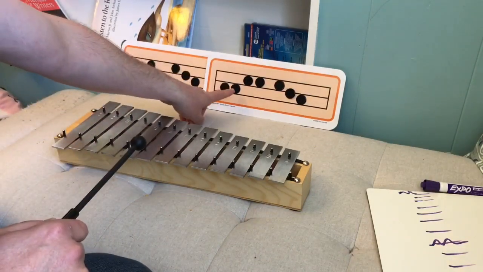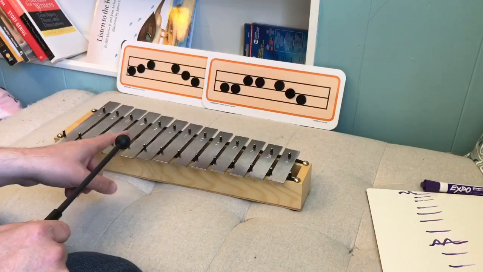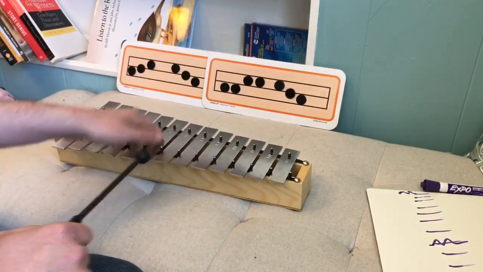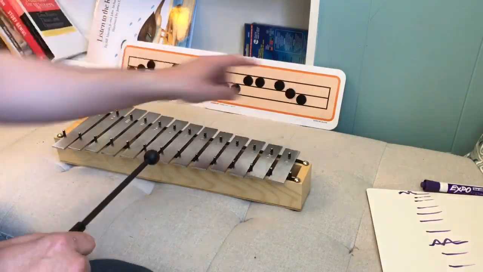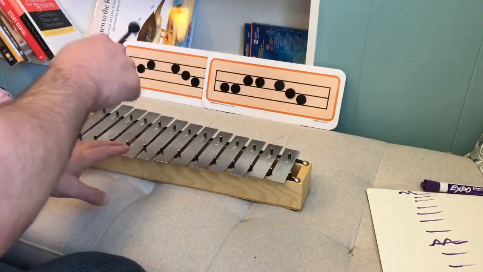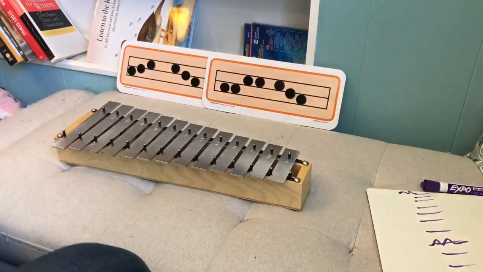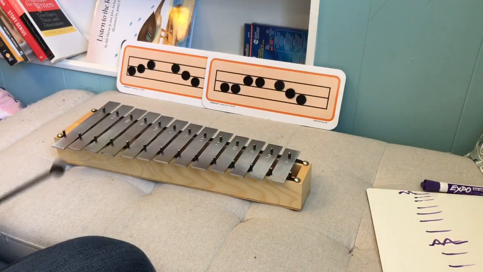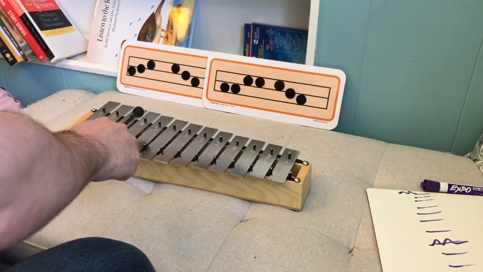Then, do, do, mi, mi. Make sure we skip re. And then finally, mi, re, do. There they are. And then once you can get each part, you can go back and play your entire song. Ready? You can help me sing.